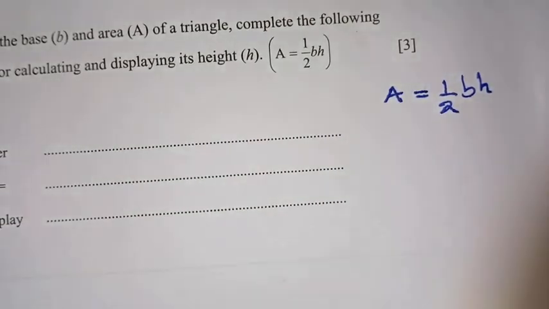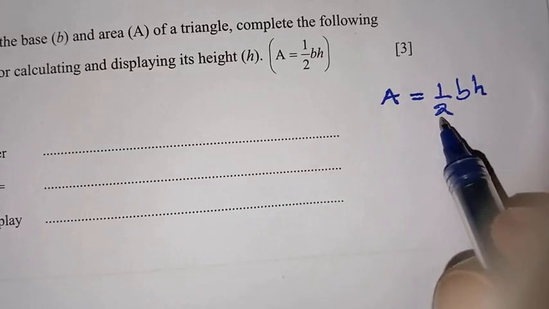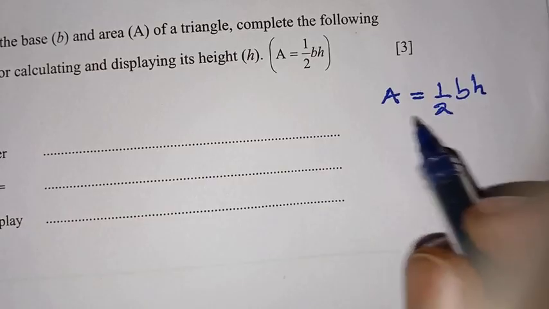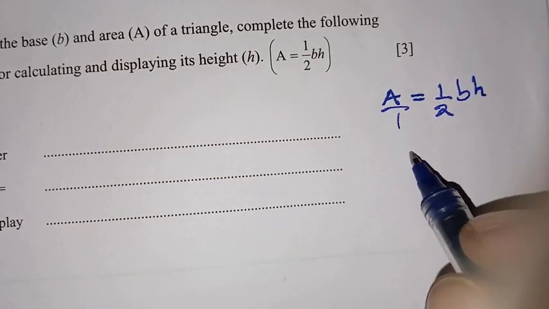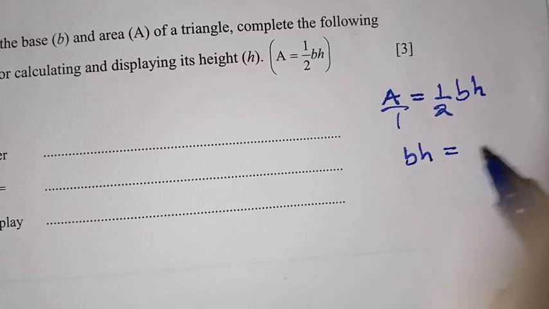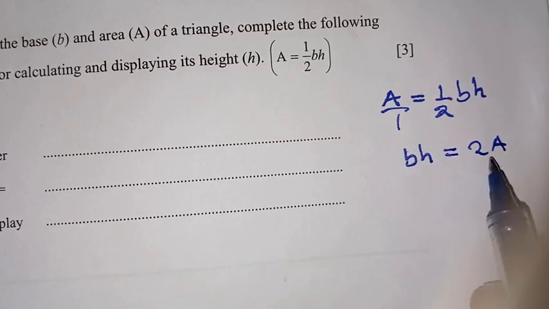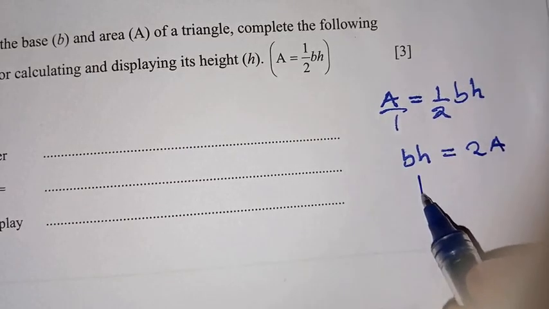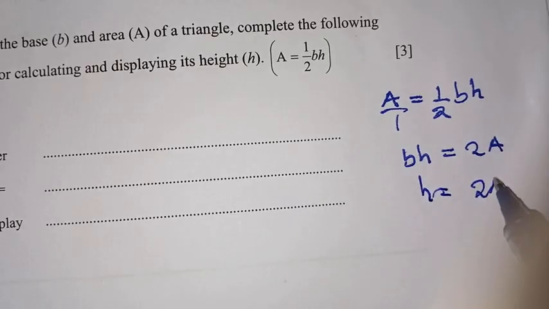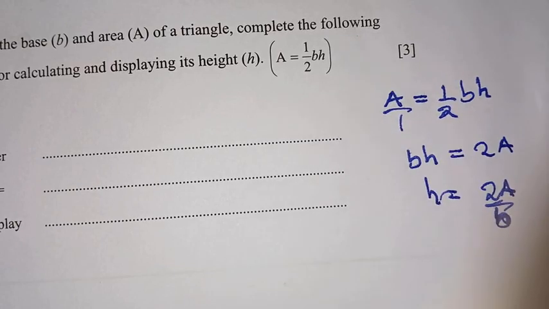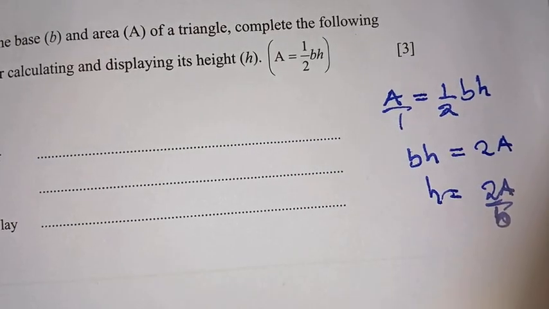So now, if you cross multiply here, first of all, let's make H the subject of the formula. When you cross multiply, you'd end up with BH is equals to 2A. All right? You would end up with this. Then now, height will be 2A over B. That's what we're going to have.